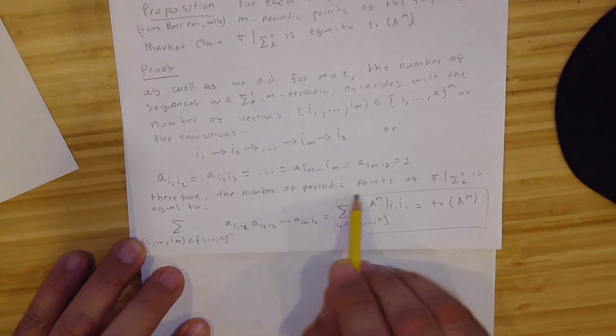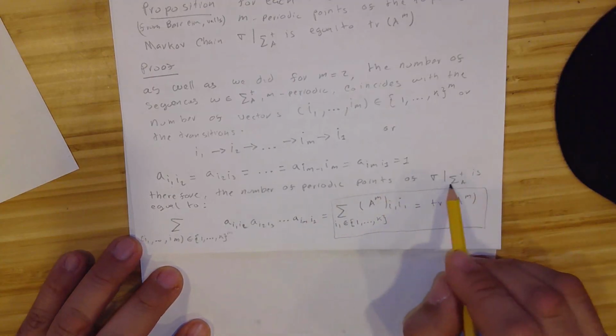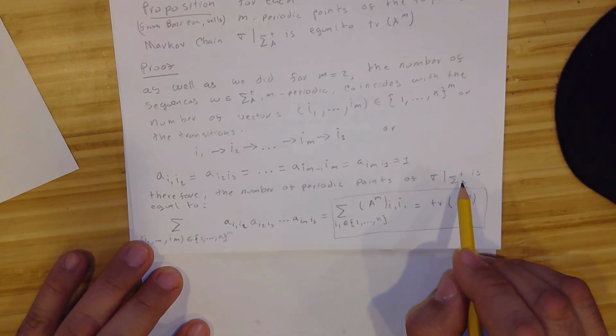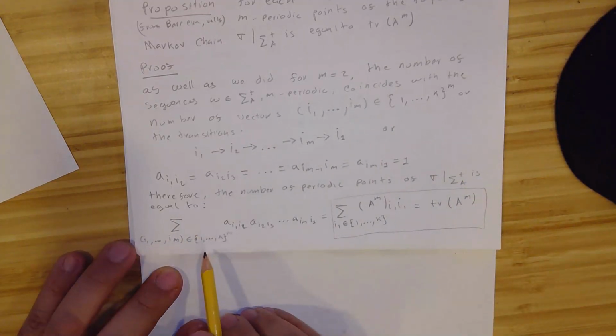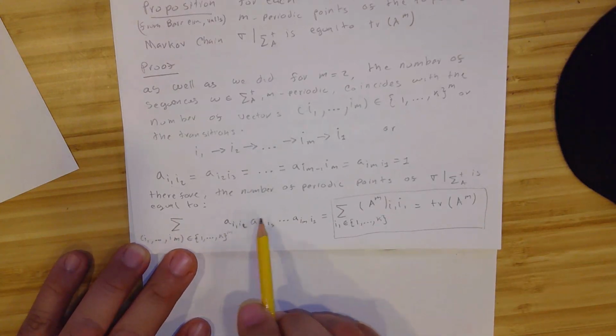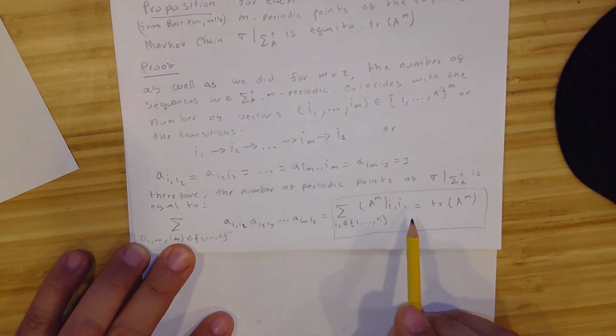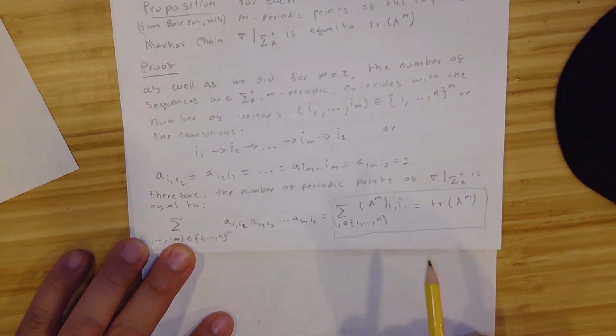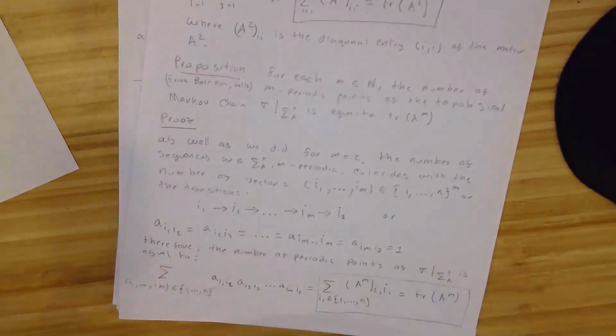Therefore, the number of periodic points of this set, the topological Markov chain, is basically the same formula, but for all these transitions that will be for A to the m. And we can have an example of this.